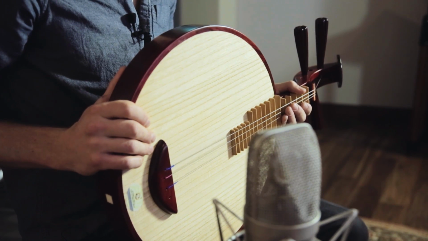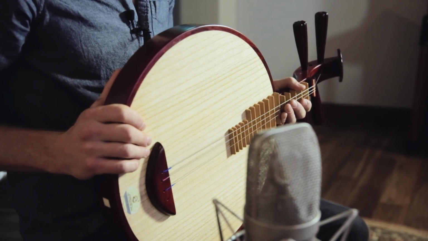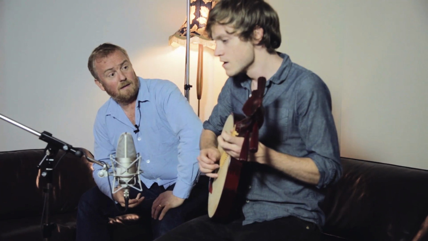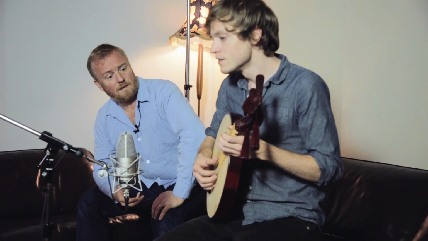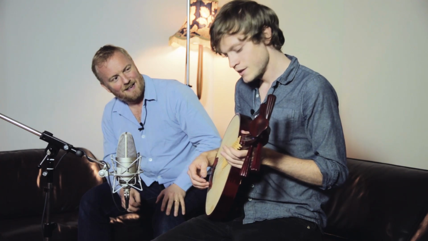Absolutely. Well, that's what I think one of the nice things about getting stuff like this is, and even hearing you play it, it doesn't sound like a Chinese instrument. It's kind of got that kind of twangy but resonant sort of vibe. And we like sampling stuff with fewer strings and a smaller neck.